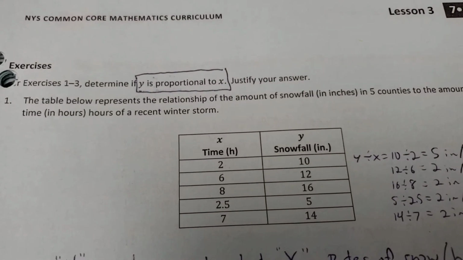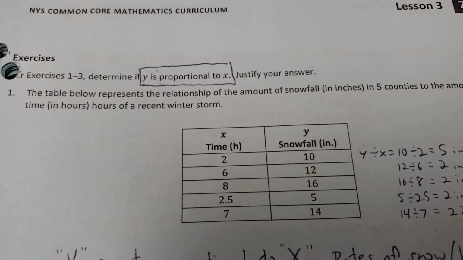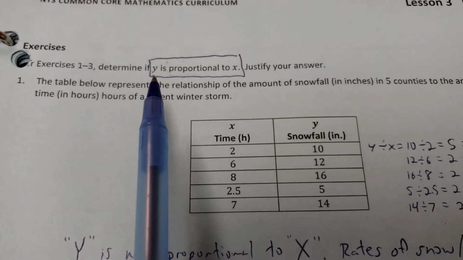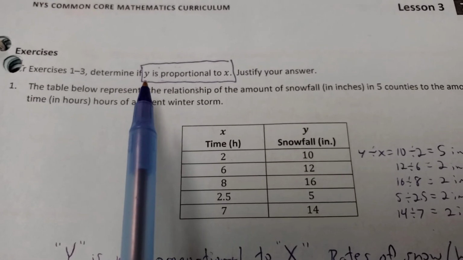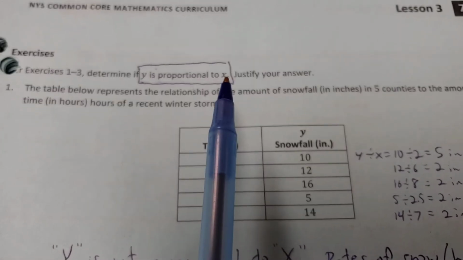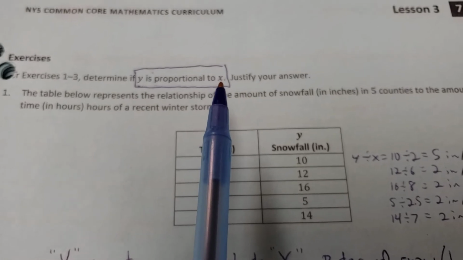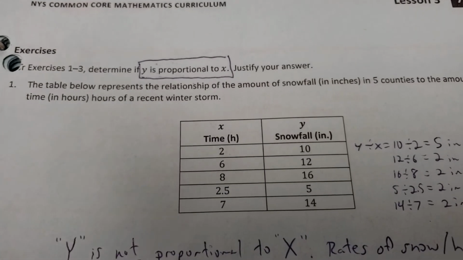All right, let's take a look at our next problem here. For exercises 1 through 3, determine if y is proportional to x. So you're going to find that's a common theme as we go through this whole unit over the next few weeks here. The y values being compared to the x values. That means y has to be done first. And you'll kind of see that in some of the problems we do.